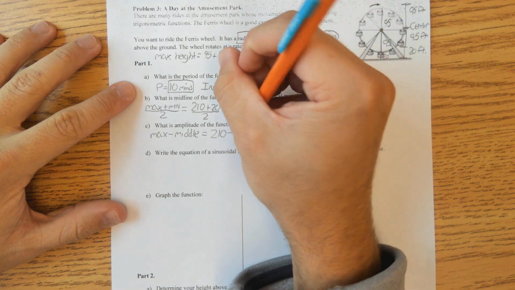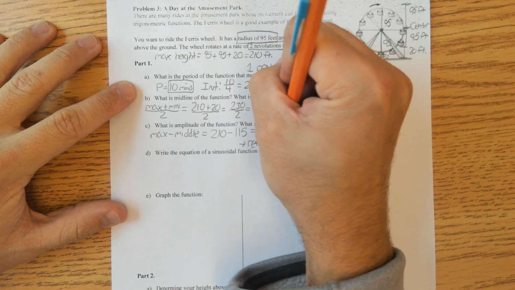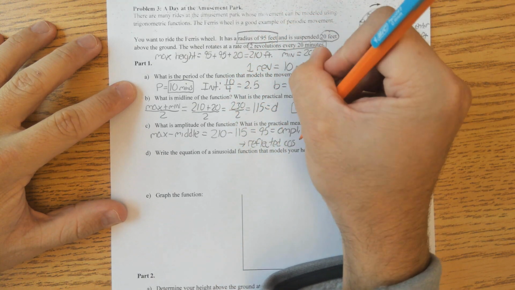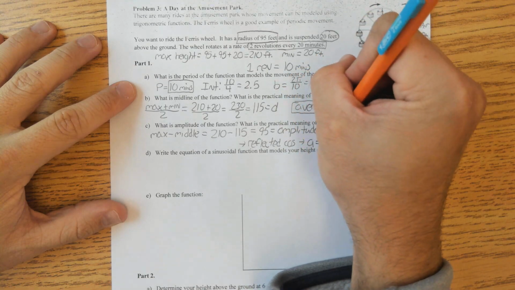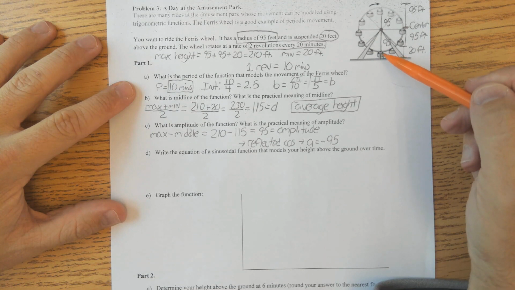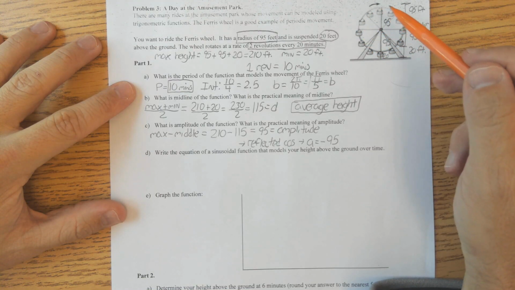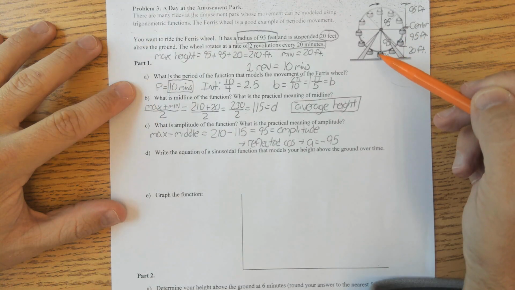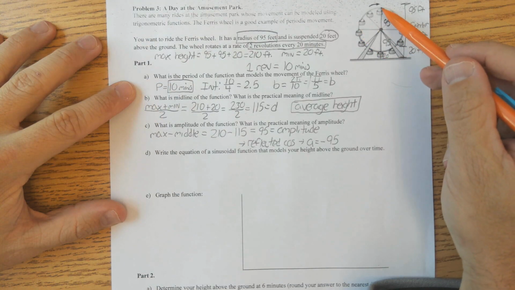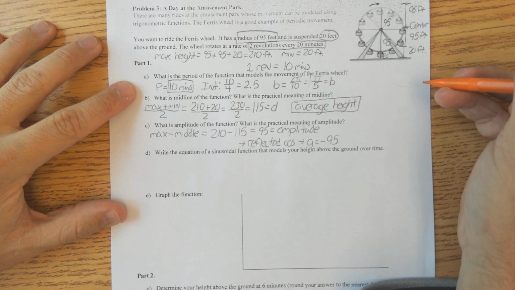Now, again though, we actually have a reflected cosine. And so that means that A is actually equal to negative 95. And why is it a reflected cosine? Because what happens when you get on the Ferris wheel? You start at the bottom, then you go to the middle, then you go to the top, back to the middle, then down to the bottom. So we're starting low, middle, high, middle, low. So therefore, A is equal to negative 95. All right?